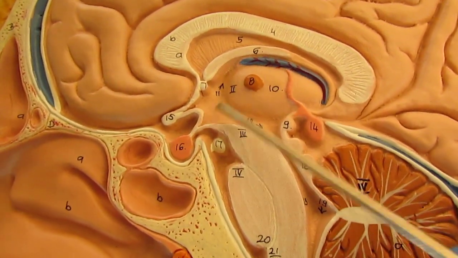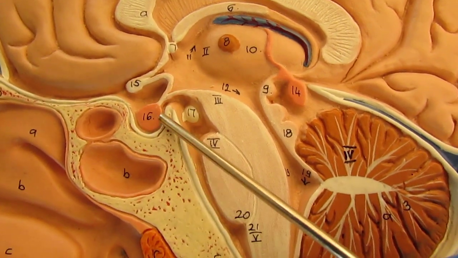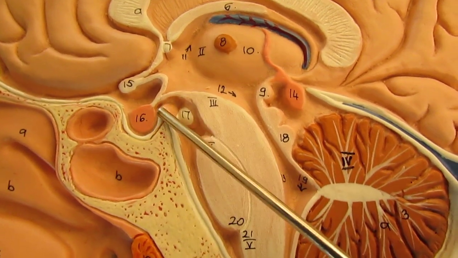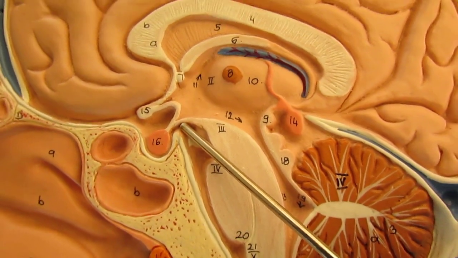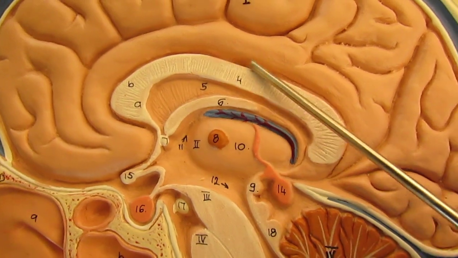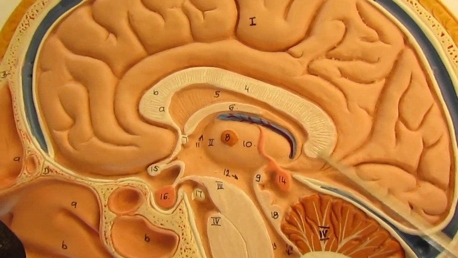All right, the thalamus connects to the pituitary gland, and the pituitary gland we can see is hanging off via this little stalk. The stalk is called the infundibulum. And finally, the big Nike check mark is the corpus callosum.